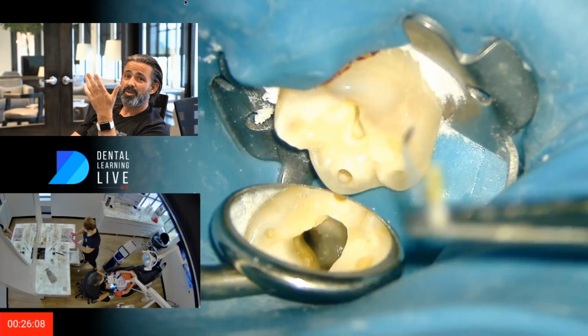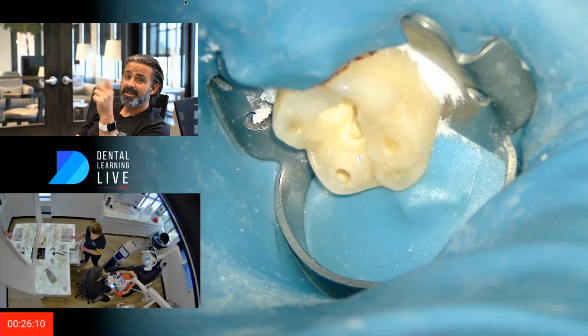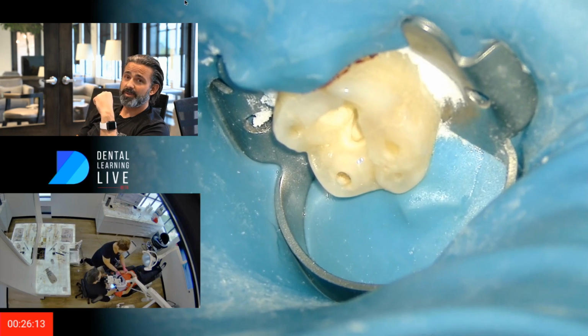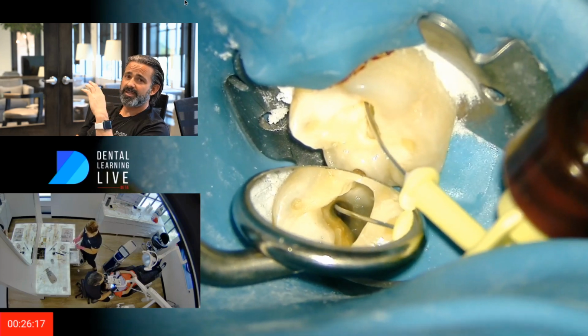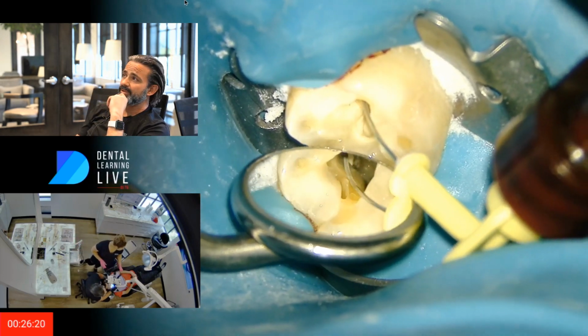So I've gone down to smaller cones. My master cone were a 30. Those are 20 paper points. And now I'm ready to obturate. Once I get it dry, I'm going to do these one at a time.